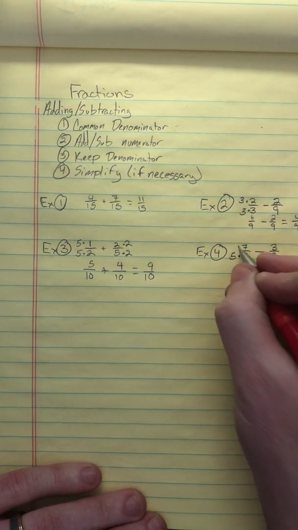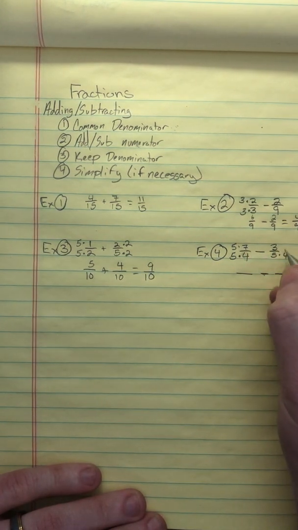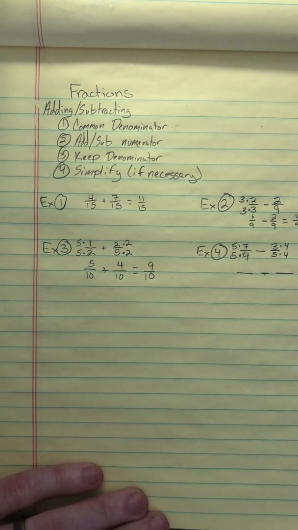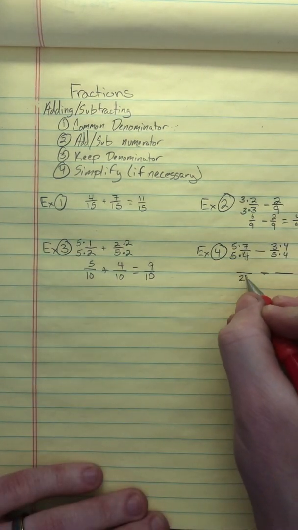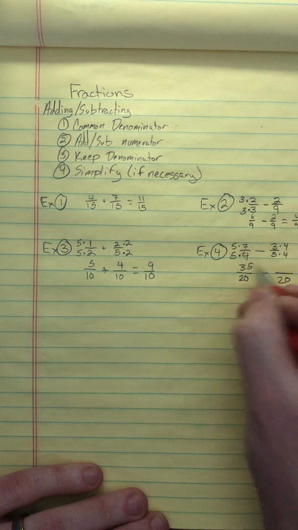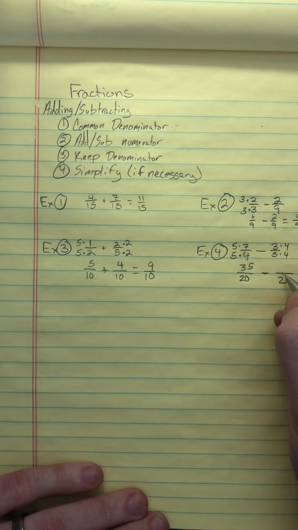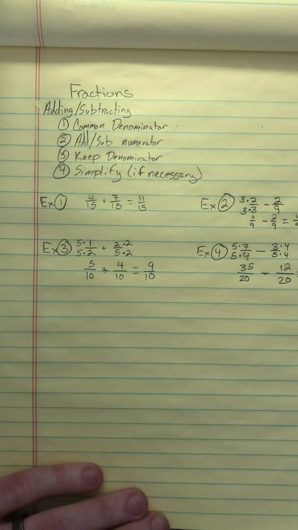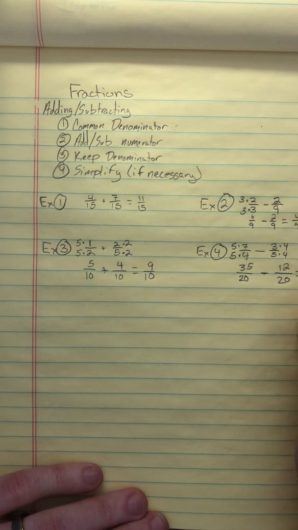We'll multiply this side by 5. Multiply this side by 4. 5 times 4 is 20. 5 times 4 is 20. 5 times 7 is 35. 3 times 4 is 12. I still didn't get one that I wanted. That's fine. 35 minus 12 is 23 over 20.